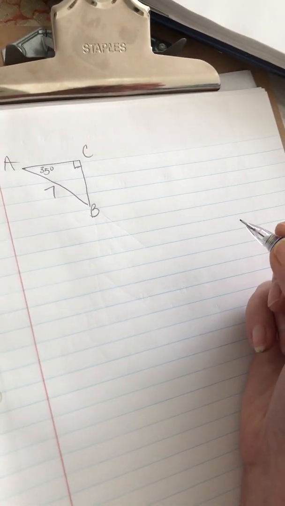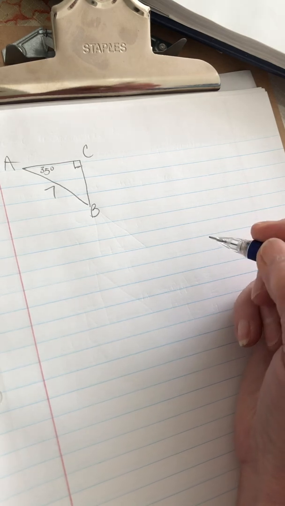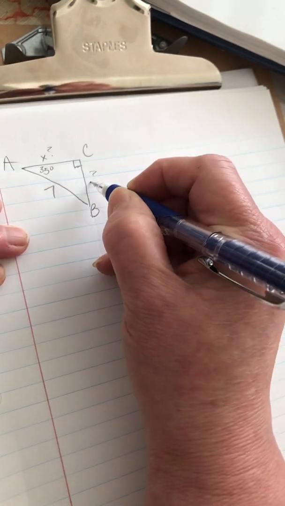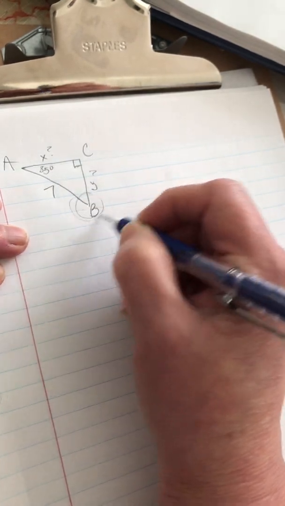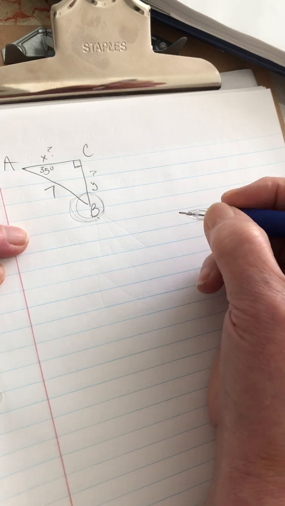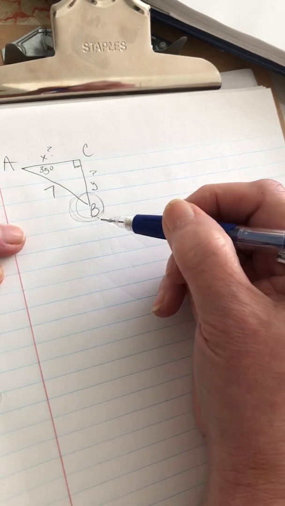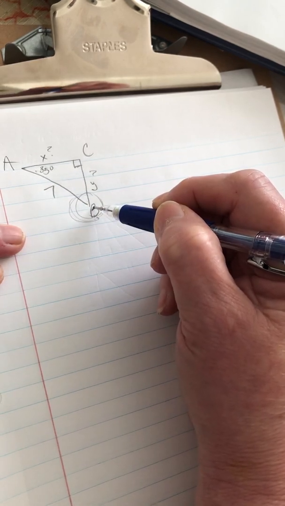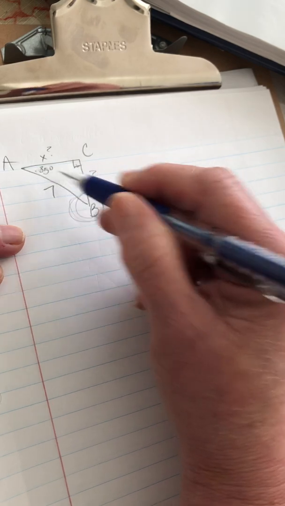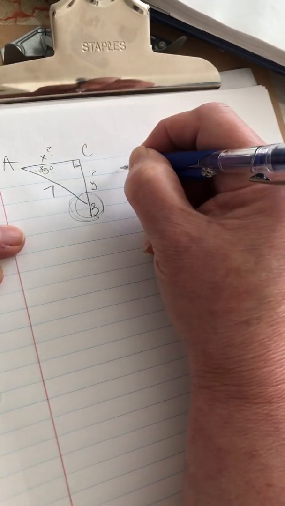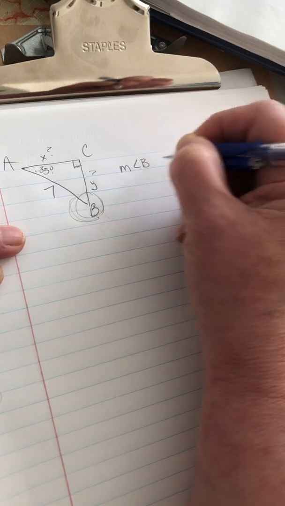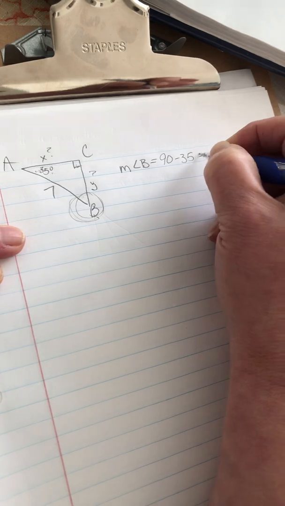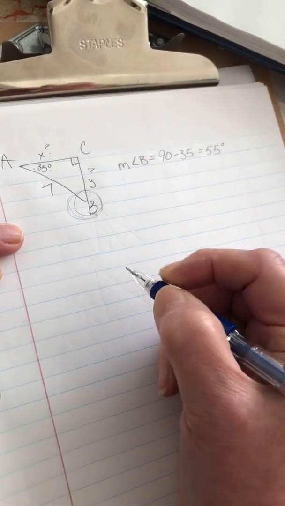Whenever I'm solving a triangle, I need to find 3 measures. I've got to find these sides. I'm going to call this X and this Y, and I've got to find this angle. Now, the angle is the easiest part because these two acute angles have to add up to 90 degrees. 90 plus 90 is 180. So the measure of angle B equals 90 minus 35, which is 55 degrees.